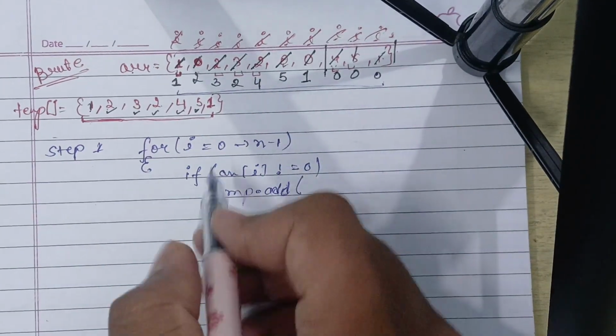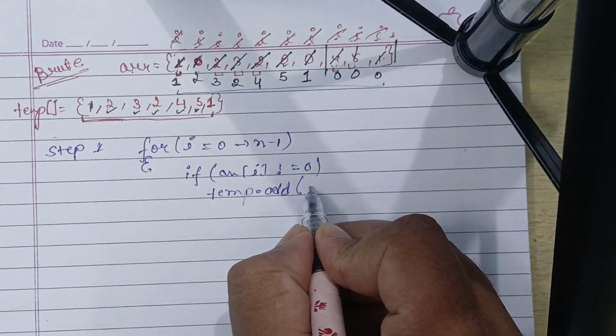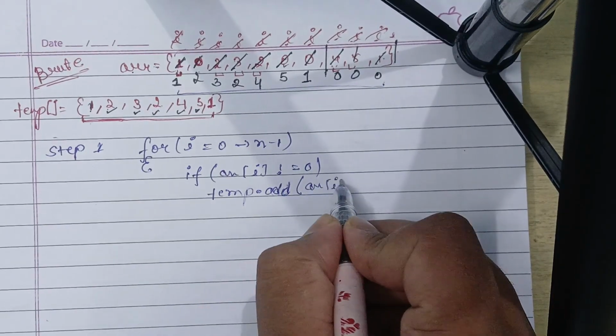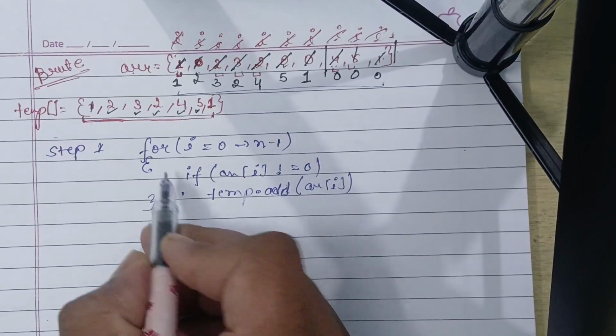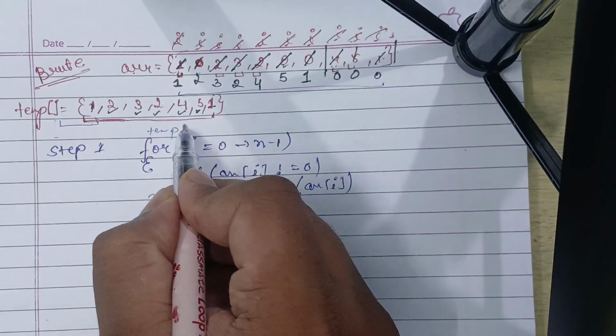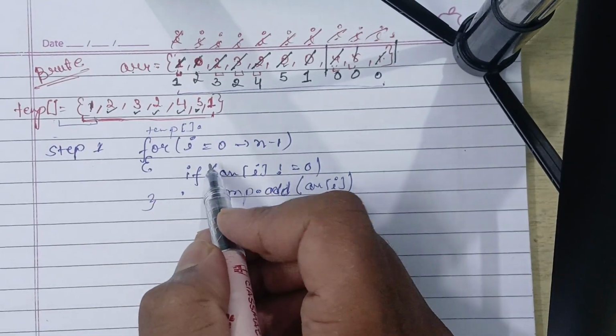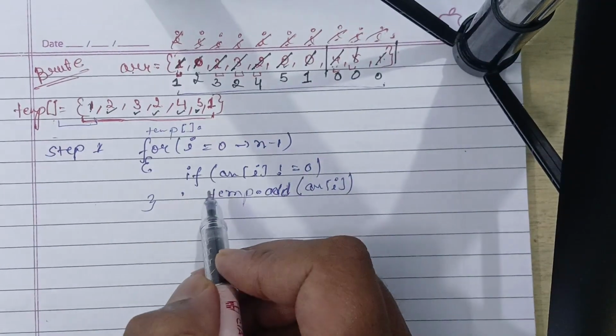So just put everything into the temp array. Whatever element is non-zero, just put it from arr of I, and after this particular loop you will get this array. You can also initialize that. This is a basic step that I will cover in the coding part. Okay, just see the logic over there.